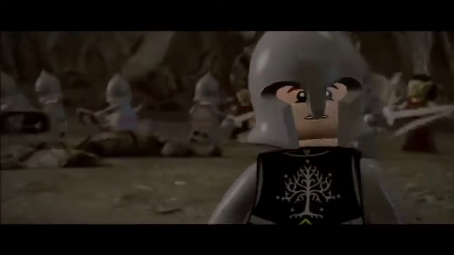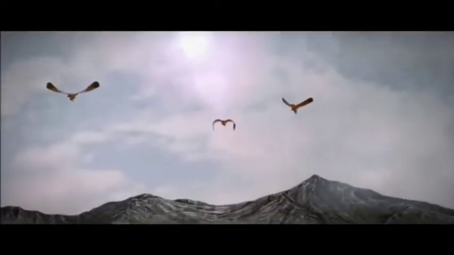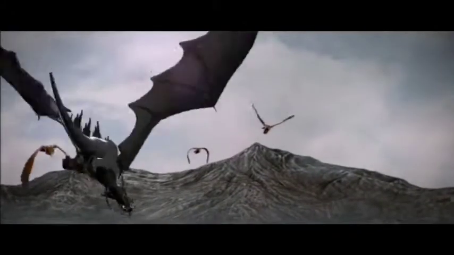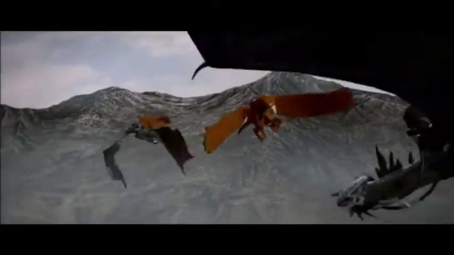Then we have the unit requirements. Sam senses that Smeagol is planning something against him and Frodo, so he decides to keep an eye on Smeagol. This is because they still need to reach Mordor. On the other side, Isengard is attacked by the Ents race.